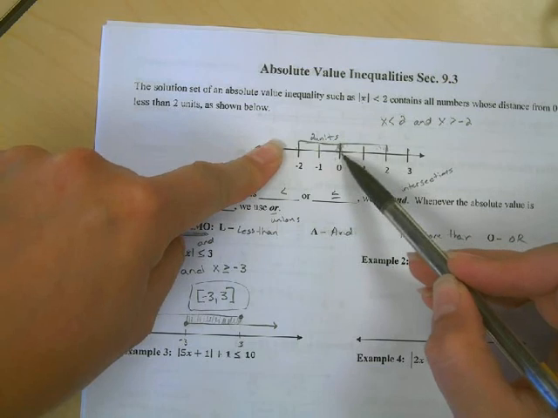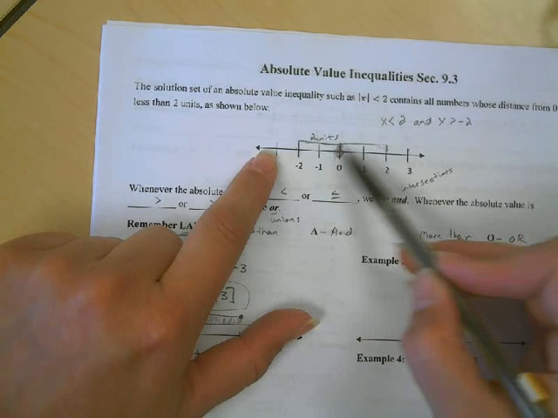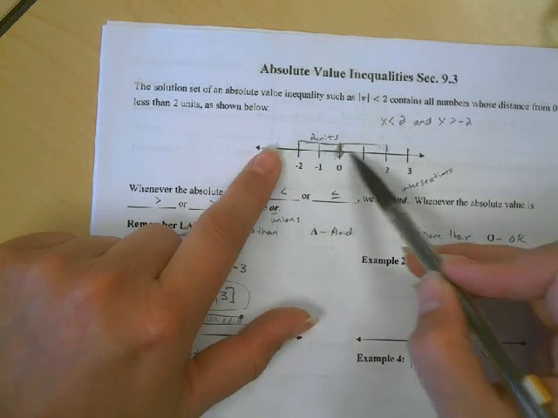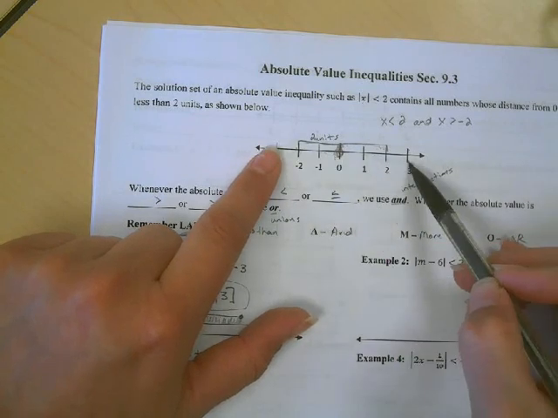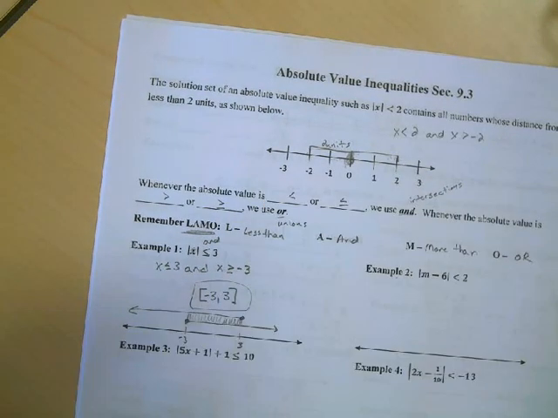You're always moving from 0. That's what the absolute value means. So from 0, anything in here is less than 3 units away. Anything in here is also less than 3 units away. And that's what that says, between negative 3 and 3. Okay? All right, so then same thing here.